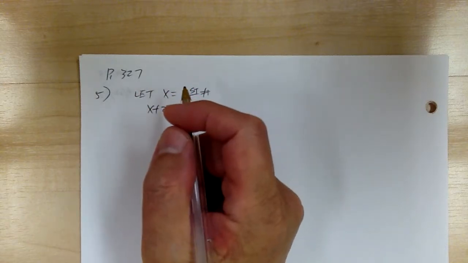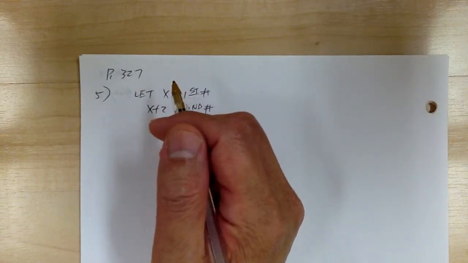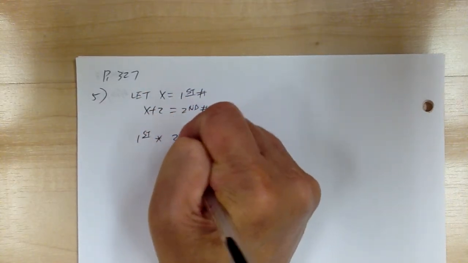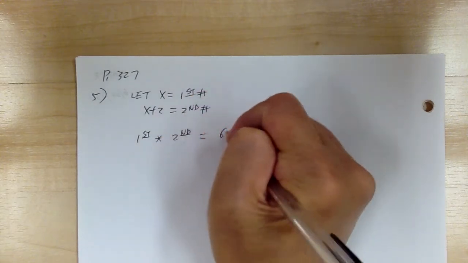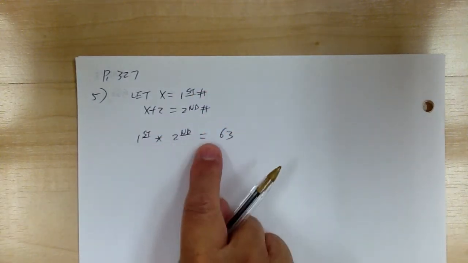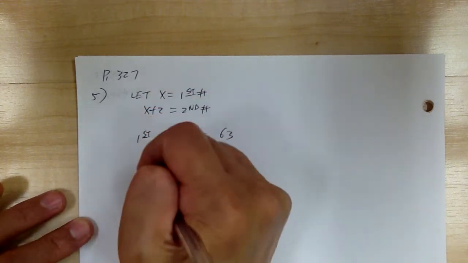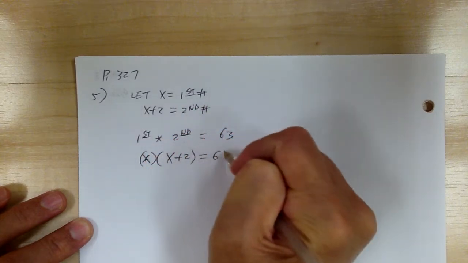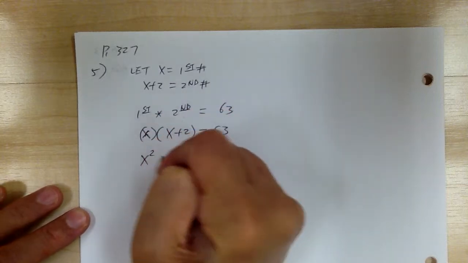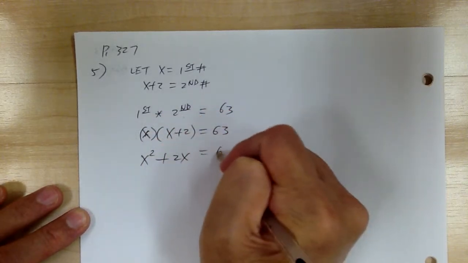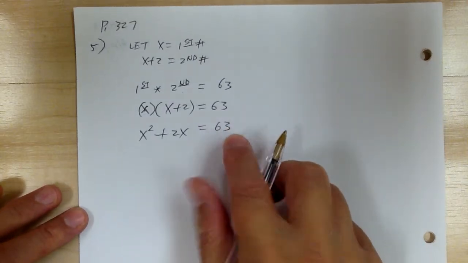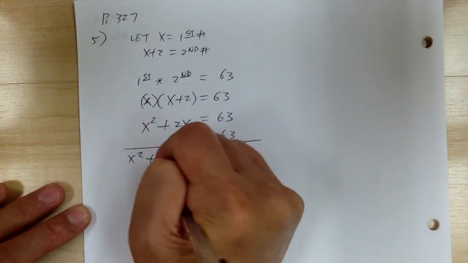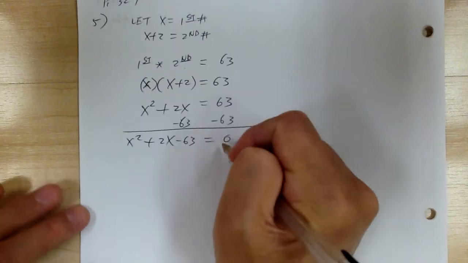Okay. So make sure you set these things up first. Then that's going to translate. It says find two consecutive odd integers whose product, so that means multiply. So that means you have the first times the second, right? So the product is 63. Now you're going to substitute. First number is x. Second number is x plus 2. Now you multiply out, you're going to get x squared plus 2x, right? You distribute, equal to 63. And you have to make it equal to 0 so you can factor. So minus 63, minus 63. So you're going to get x squared plus 2x minus 63 equal to 0.